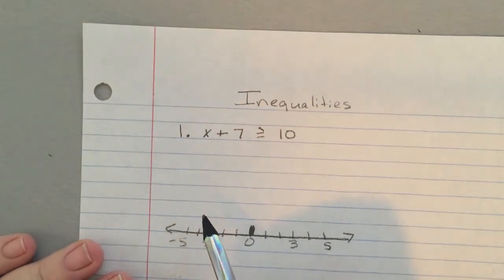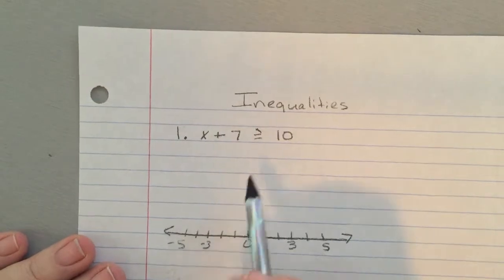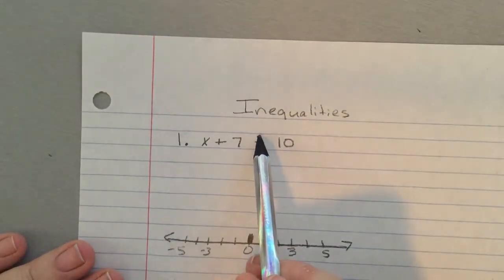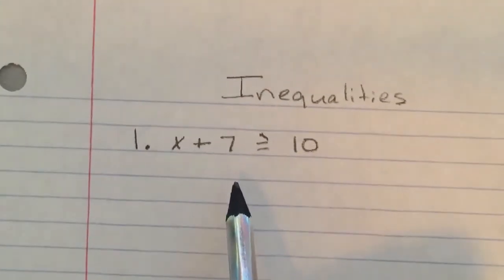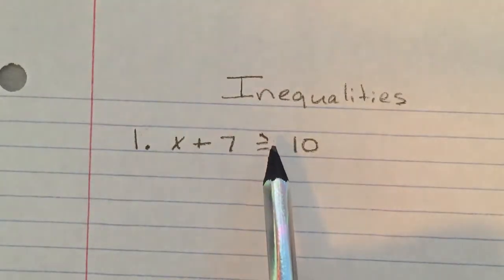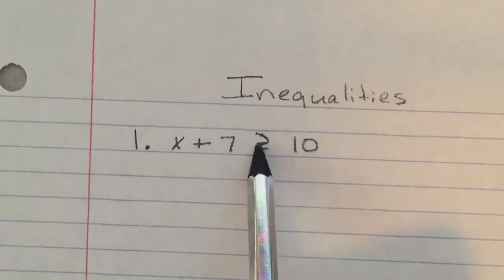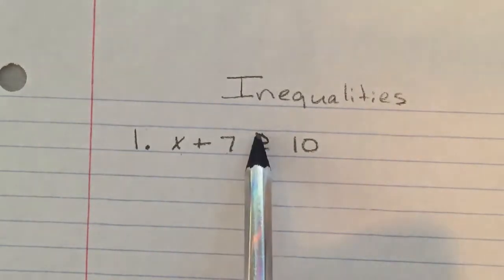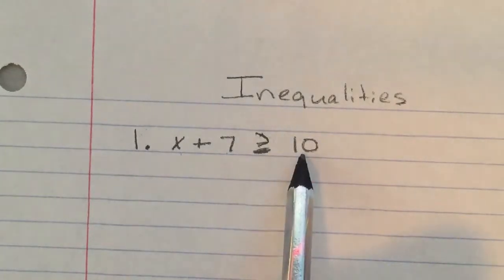Now we're starting with our examples of how to work problems involving inequalities. Inequalities are when instead of an equal sign, we have a greater or less than sign or a less than or equal to sign, but not a full equal sign. So this one says x plus 7 is greater than or equal to 10.